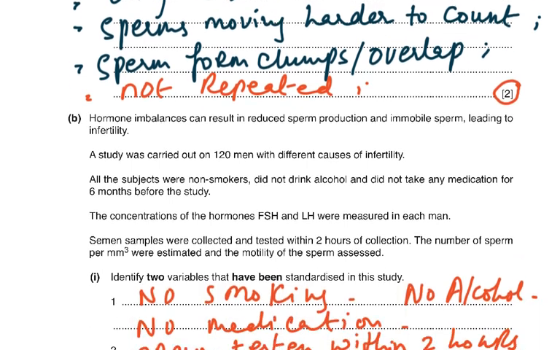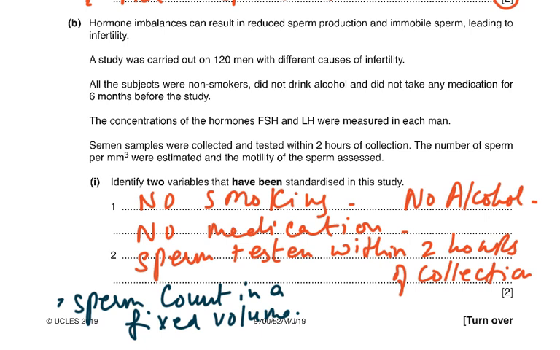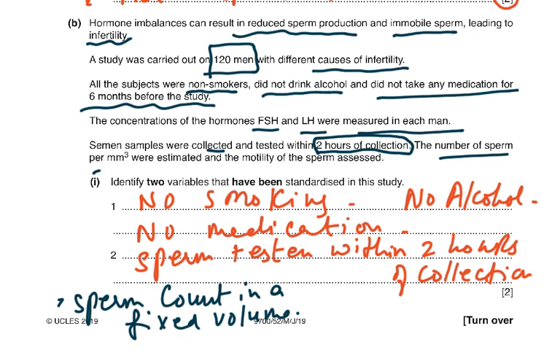Then part B of the question is asking: hormonal imbalances can result in reduced sperm production and immobile sperms, leading to infertility. A study was carried out on 120 men, which is a very small number, with different causes of infertility. All the subjects were non-smokers, did not drink alcohol, and did not take any medications for 6 months before the study. The concentrations of the hormones FSH and LH were measured in each man. Semen samples were collected and tested within 2 hours of collection. The number of sperm per millimeter cube was estimated and the motility of the sperm assessed.